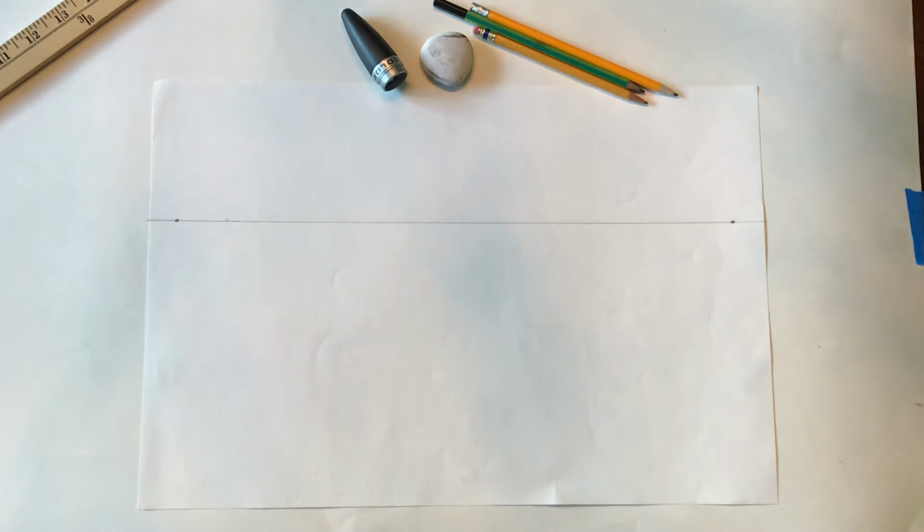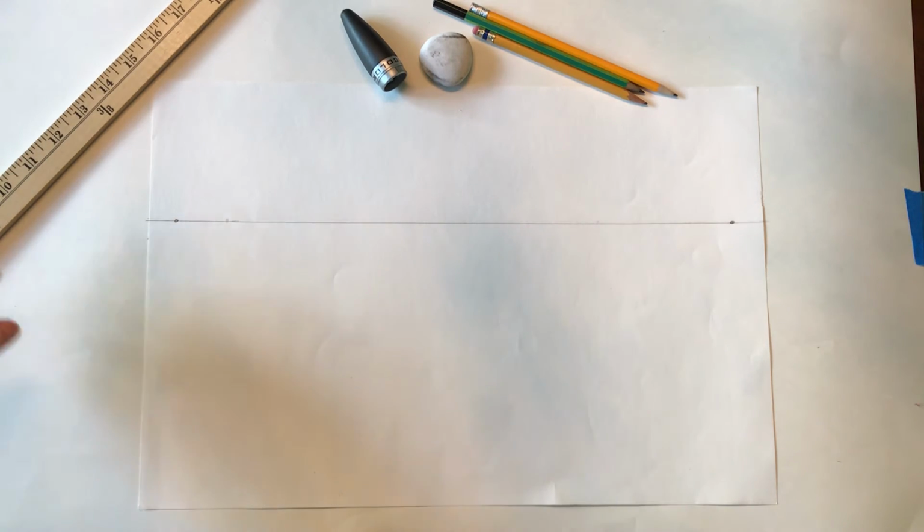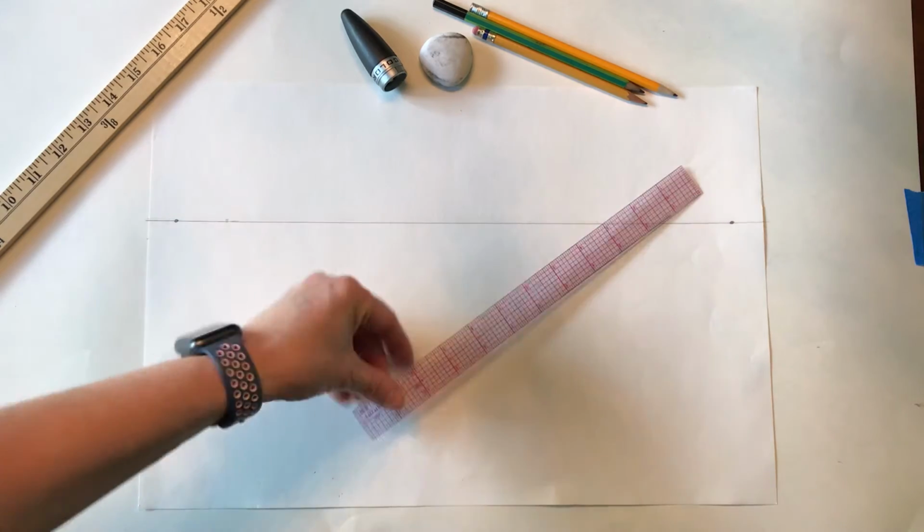So now the next thing that's going to happen is I am going to maybe put in a couple of roads. And so whenever you're using a ruler, you really want to be thinking about lining up your ruler with your vanishing point.